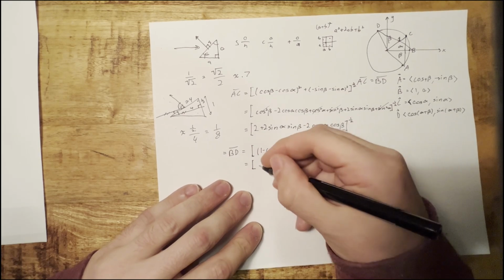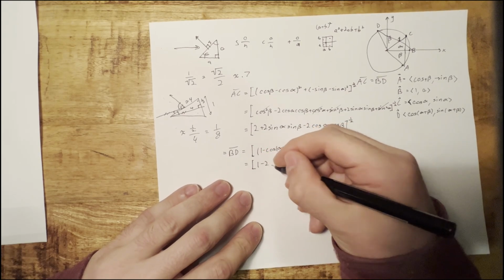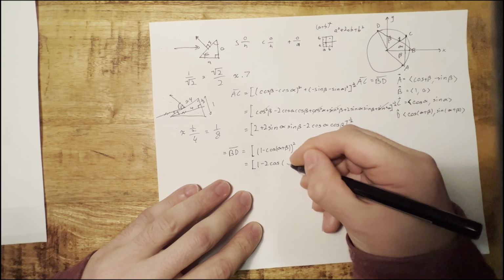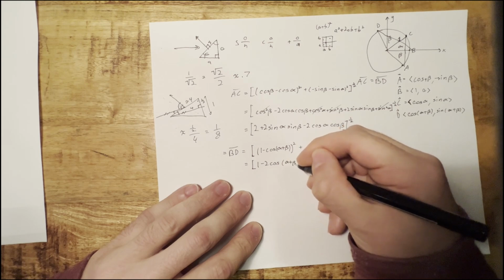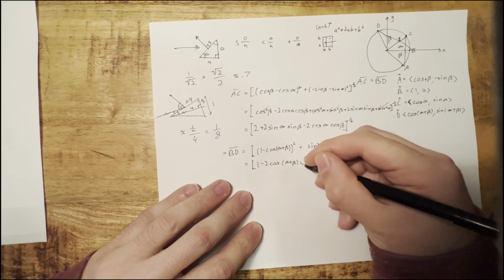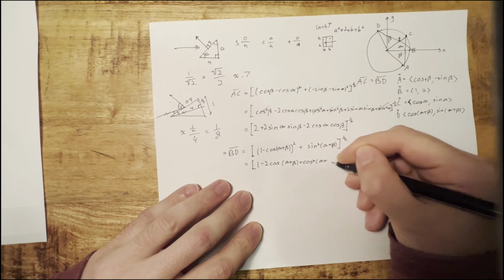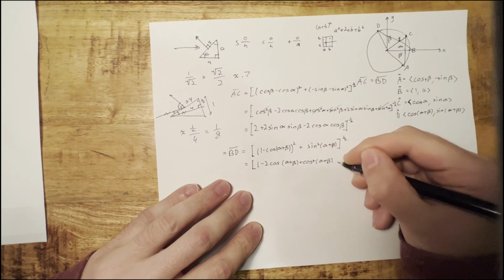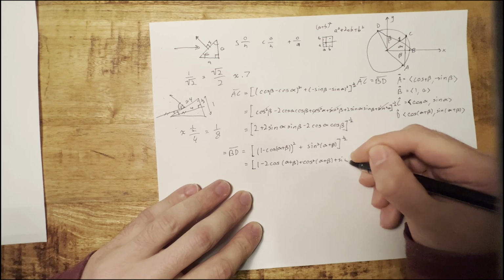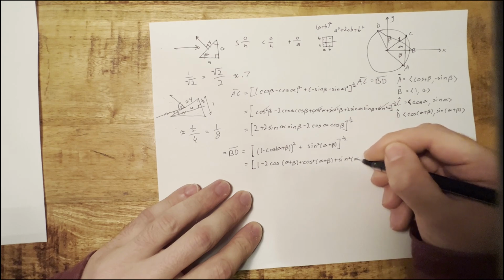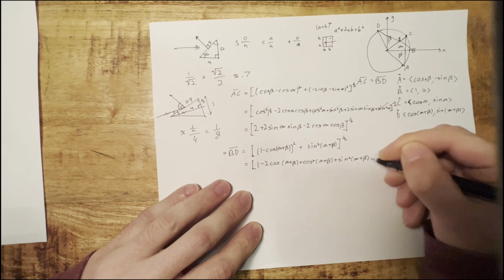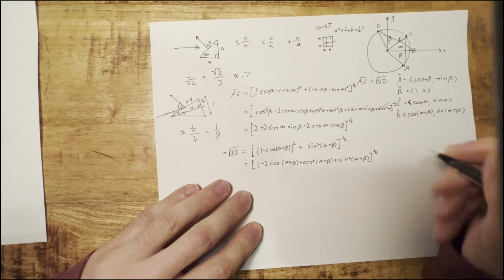And I know that that's equal to 1 minus 2 cosine alpha plus beta, plus cosine squared alpha plus beta, plus sine squared alpha plus beta, all to the 1/2.